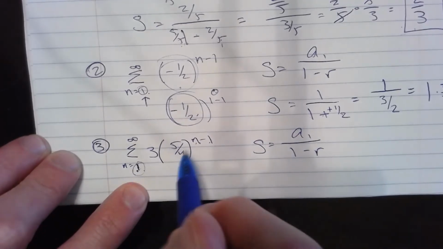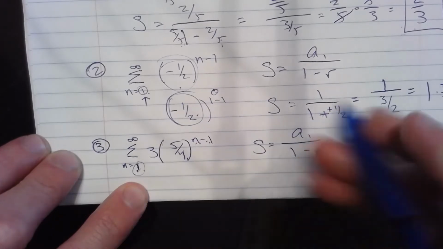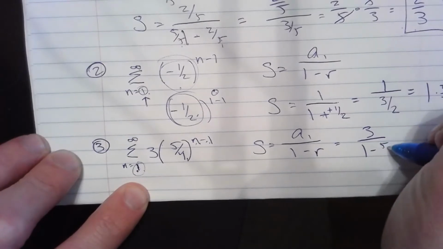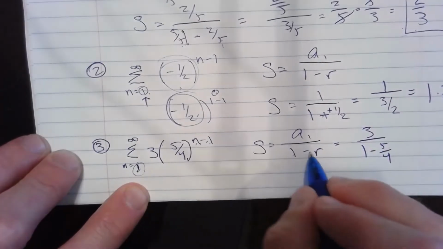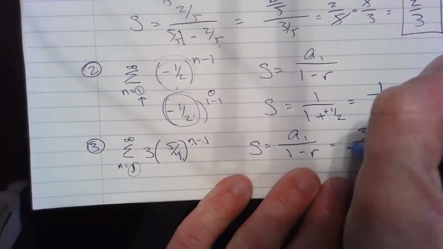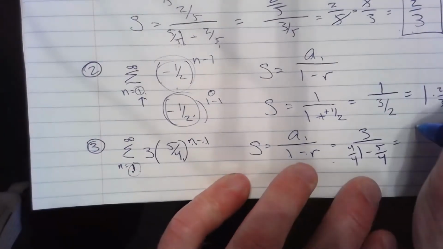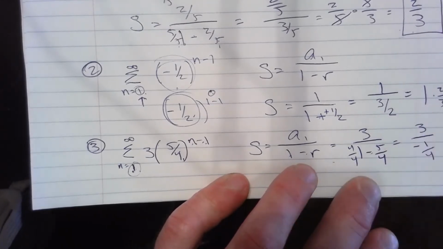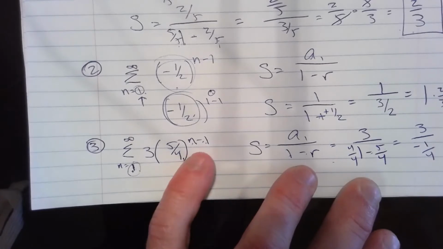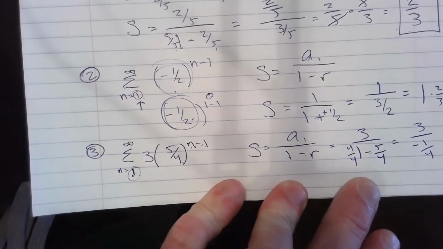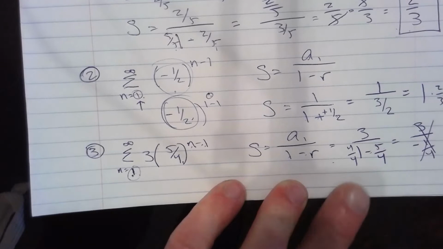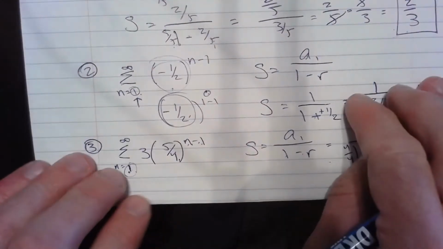1 minus 1 is 0. Anything to 0 power is 1 times 3. 3 is my first term. My common ratio is 5 over 4, so 1 minus 5 over 4. Well, that's like 4 over 4 minus 5 over 4. So I have 3 over 4 minus 5 is negative 1 over 4. And I'm going to stop there, actually, because I realized something that I didn't write down.